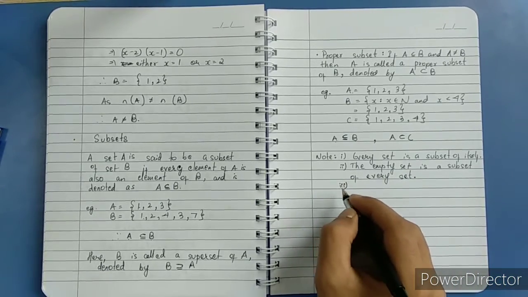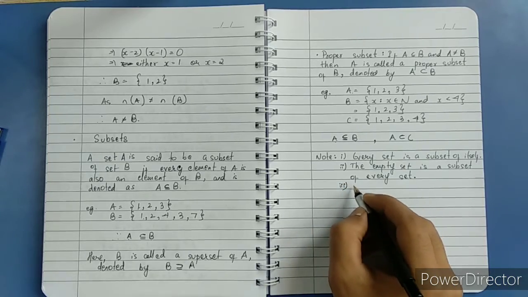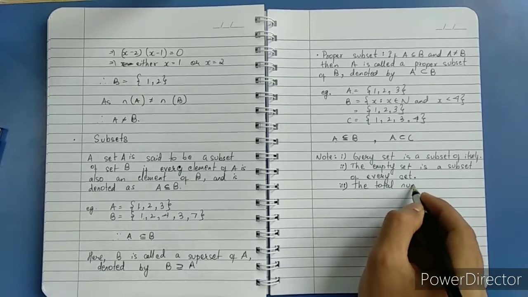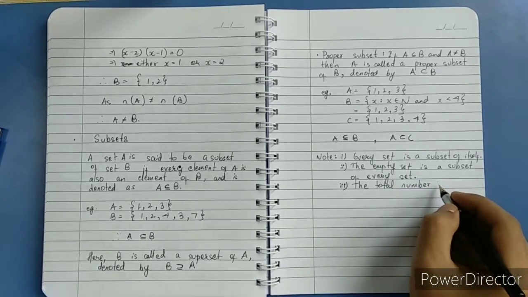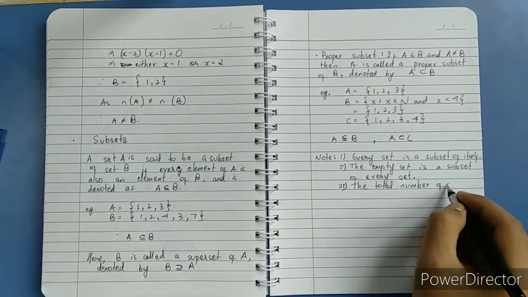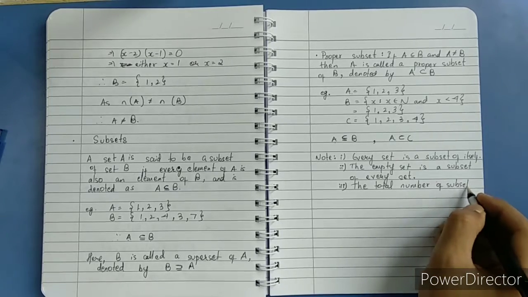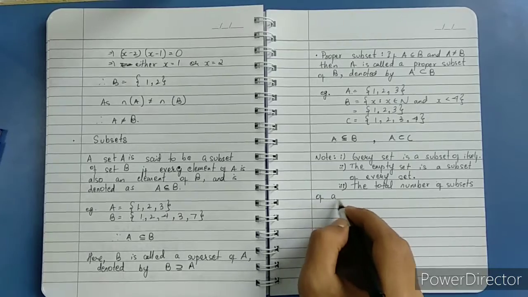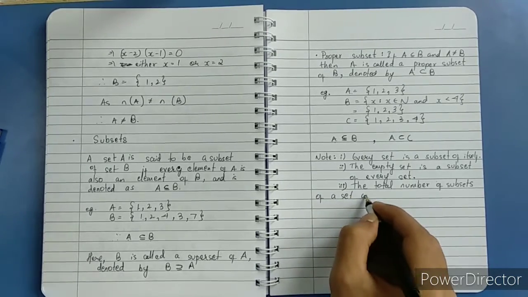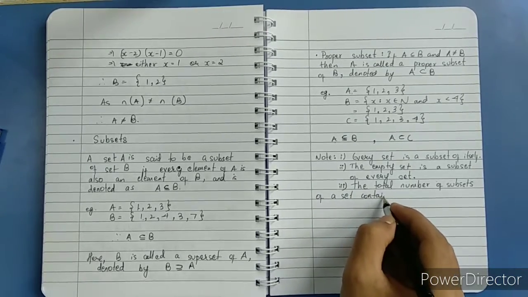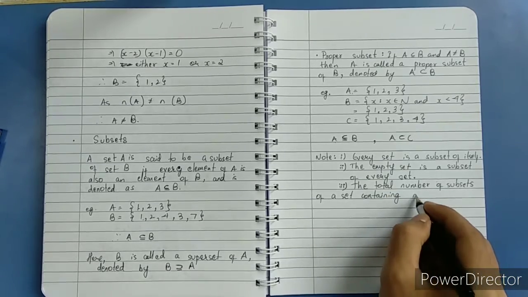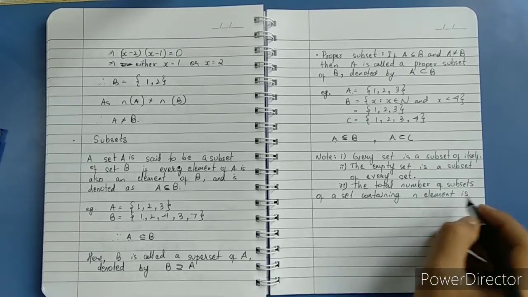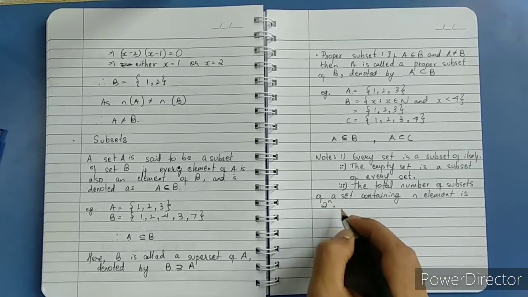Third point, the total number of subsets of a set containing n elements is 2 to the power n.